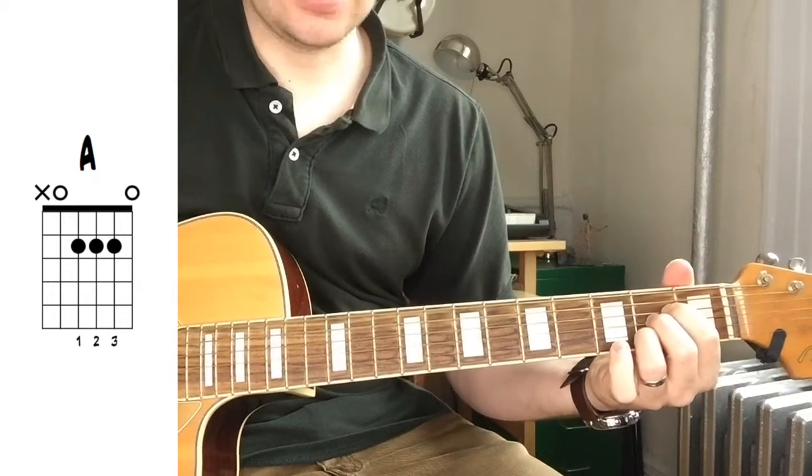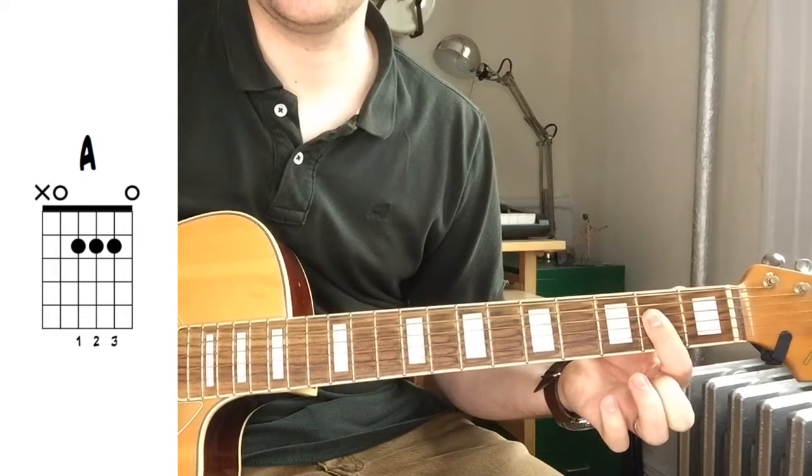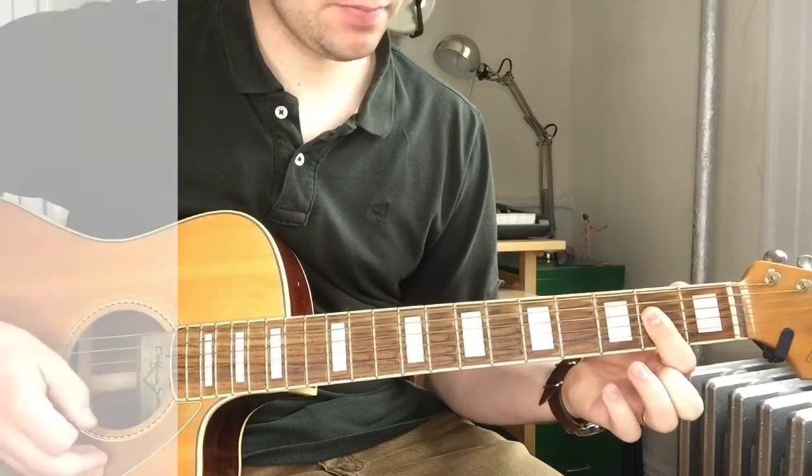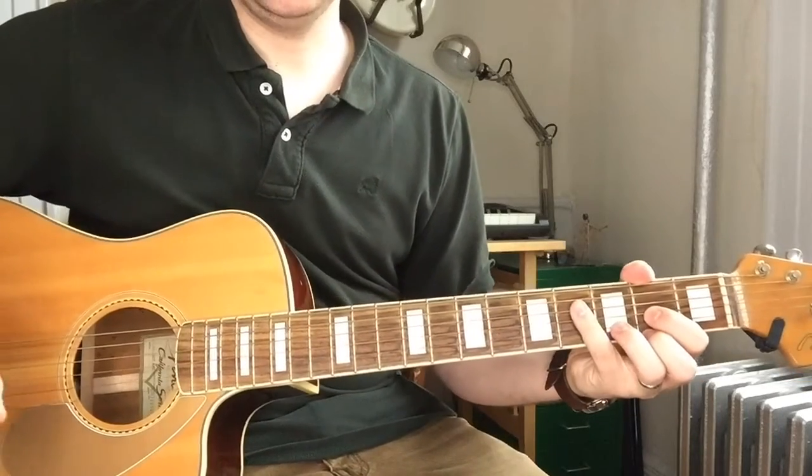So you can play it the standard way. A lot of times when I play the song, you'll see me play it with just my 1st finger barred right there. And those are the 3 main chords that we need for the entire song.